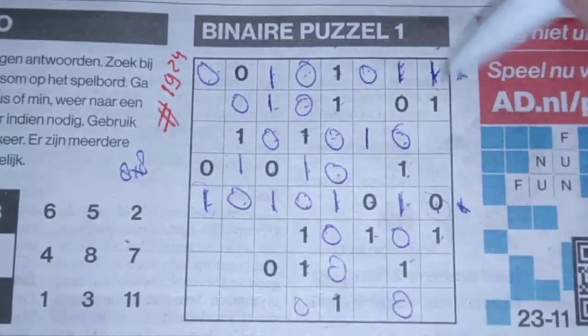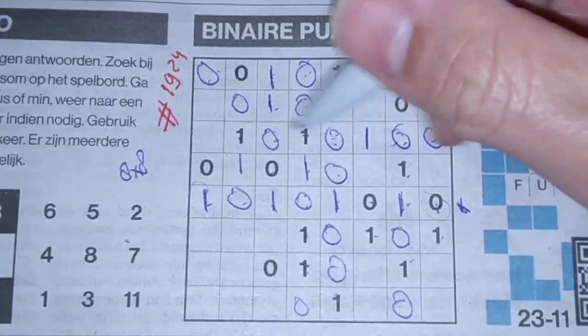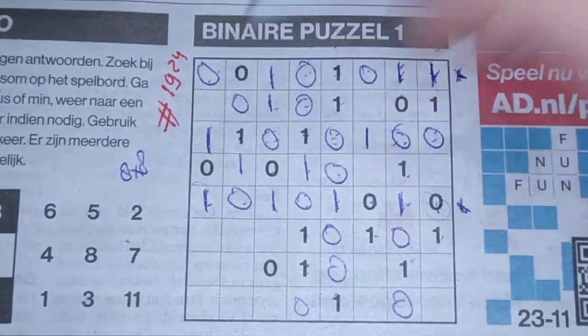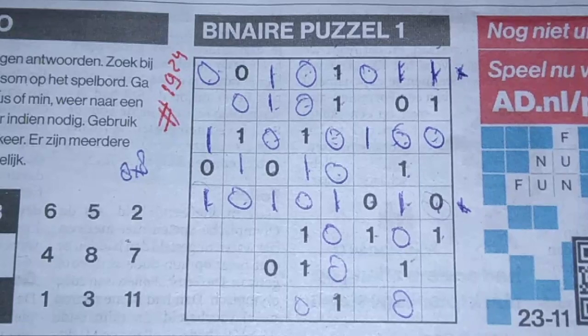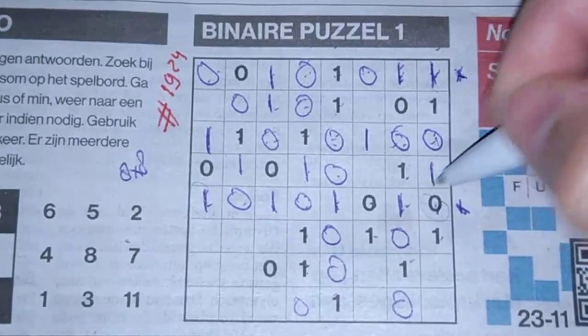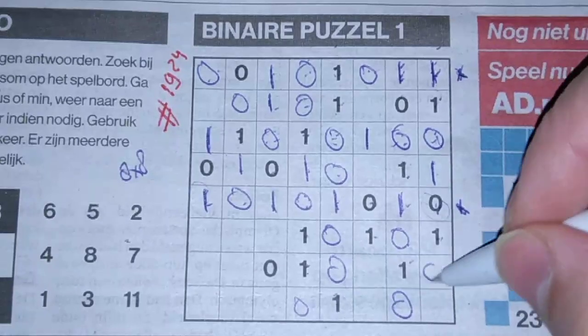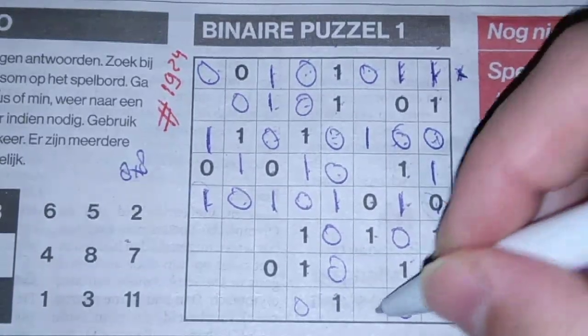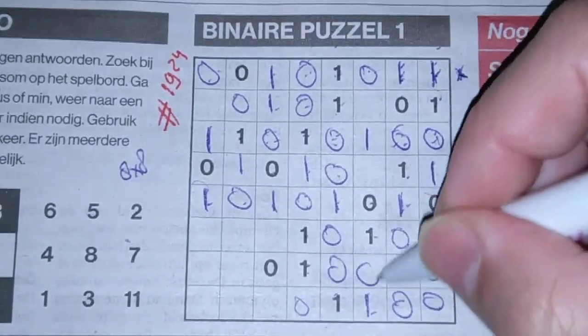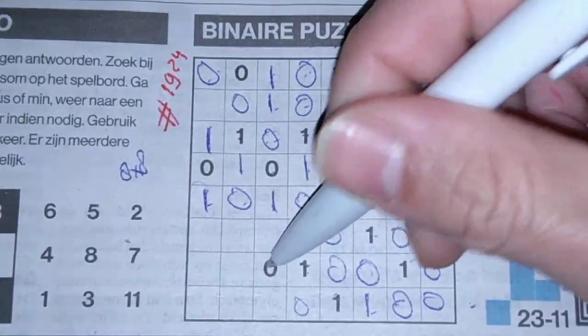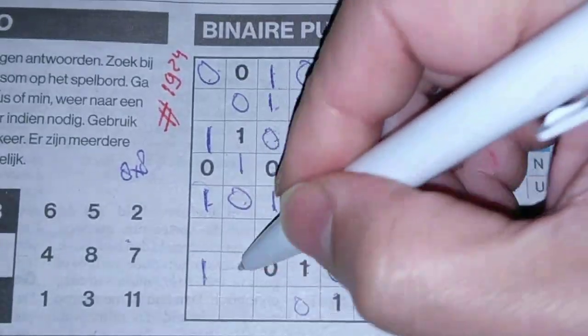Double 1 here and O, there and O. 4 O's, so the rest are ones. Between two O's comes an 1. We have 4 ones in this last column, so the rest are O's. Double O here, 1 there, 1. Between two ones comes an O. We have now 4 O's, so the rest are ones.